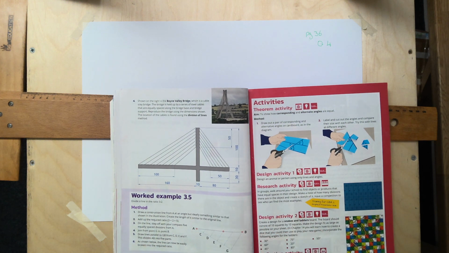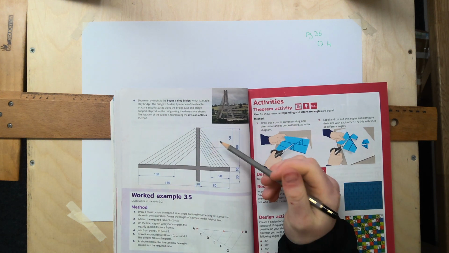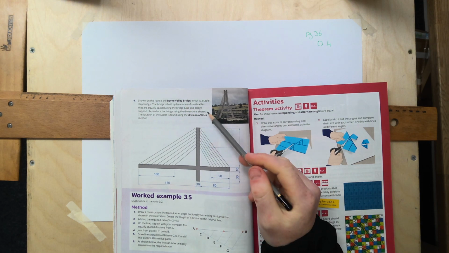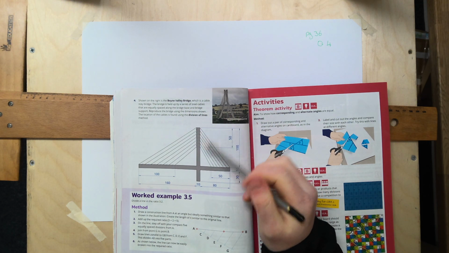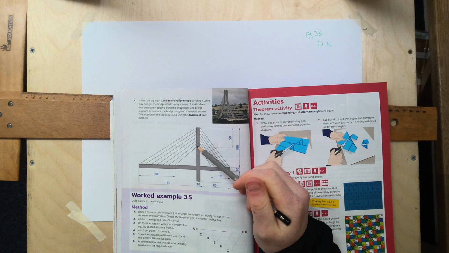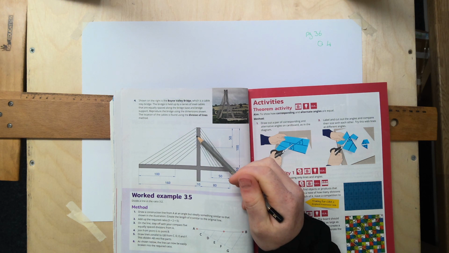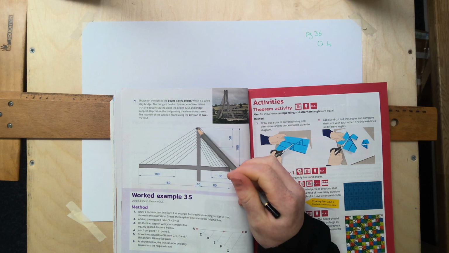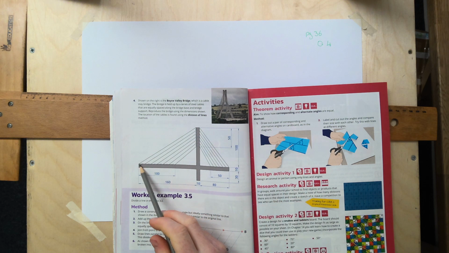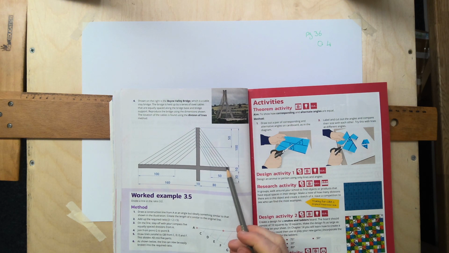So in this video, we're going to complete page 36, question 4, the Boyne Valley Bridge. Okay, so it's a cable bridge, and you can see here by them little symbols, it's divided into equal spaces going up the side here and equal spacings across the bottom here.